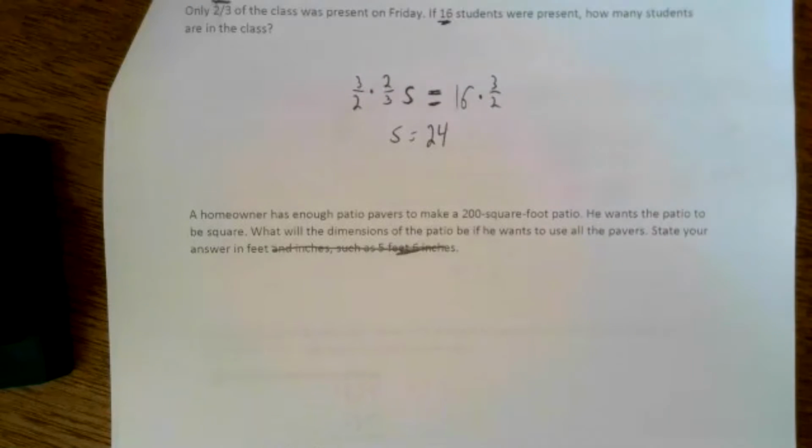So I want to draw a picture representing this. But what if we did want to do it in inches? So we would know how to convert from the inches into feet or back and forth. Sure, yeah. So I can show you how to do that after we get the answer, okay? Okay, thank you. That's not a problem.